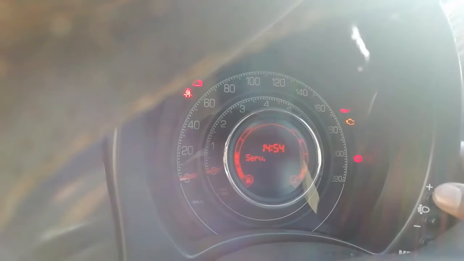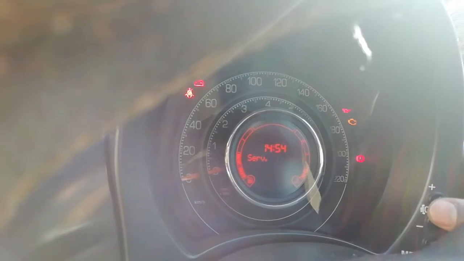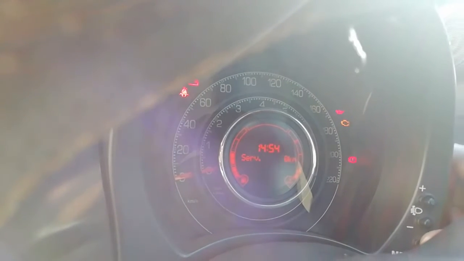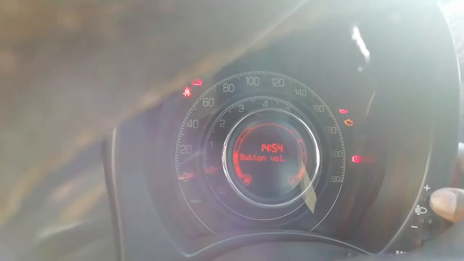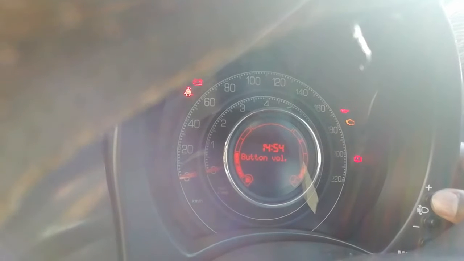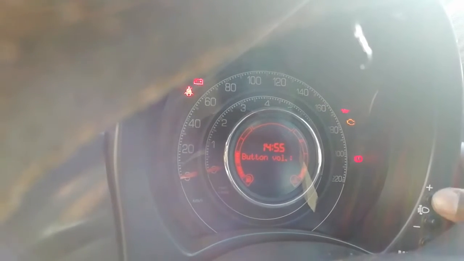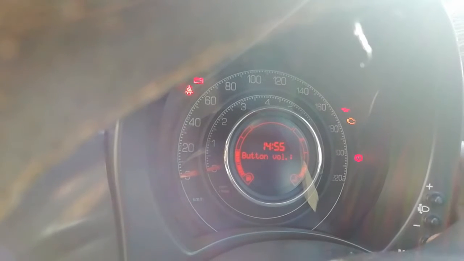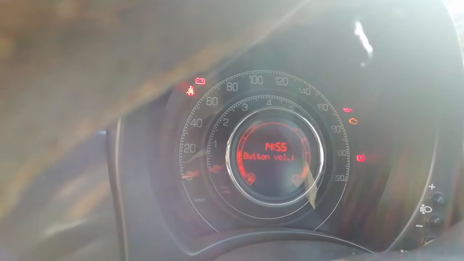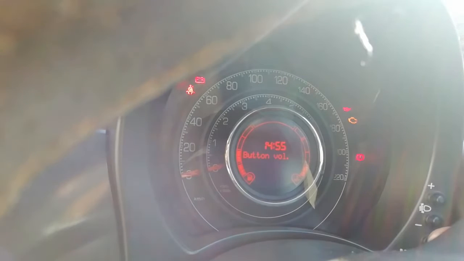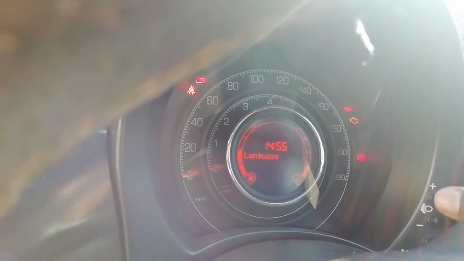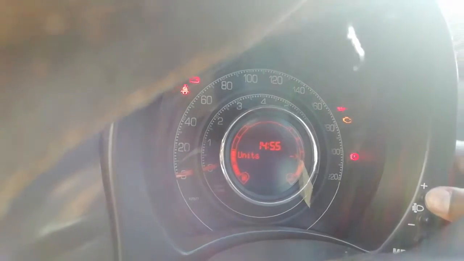You can set your service for how many kilometers you need to do service. Go to arrow, volume button, leave it, press menu. Volume, language, you can even select the language there.